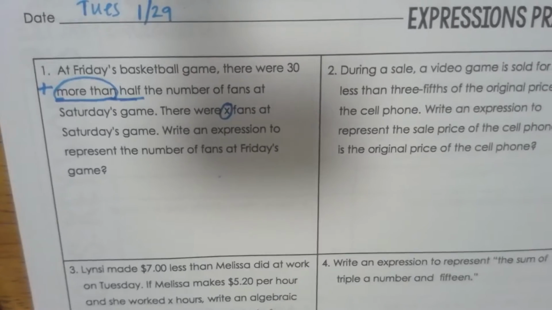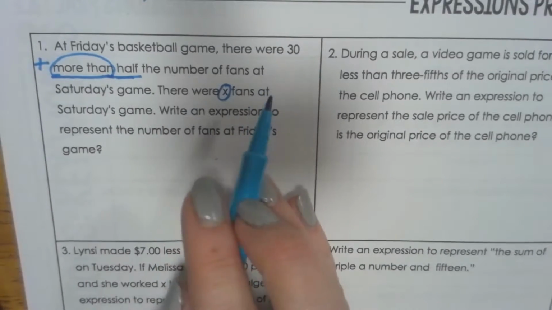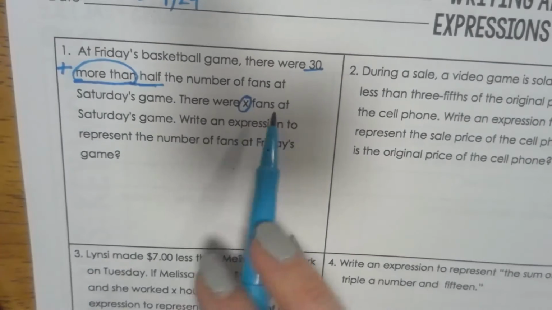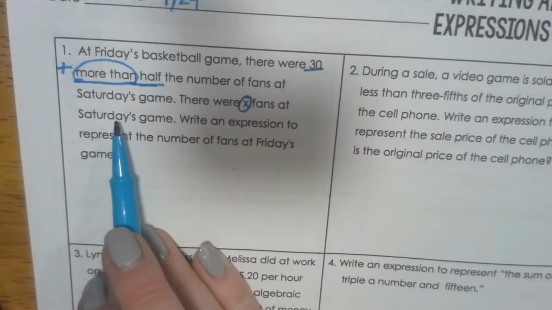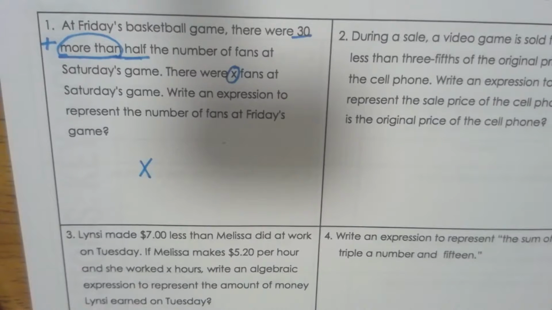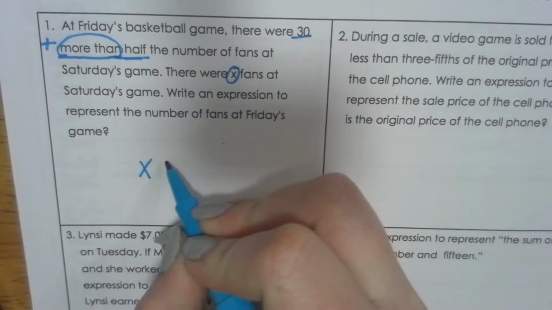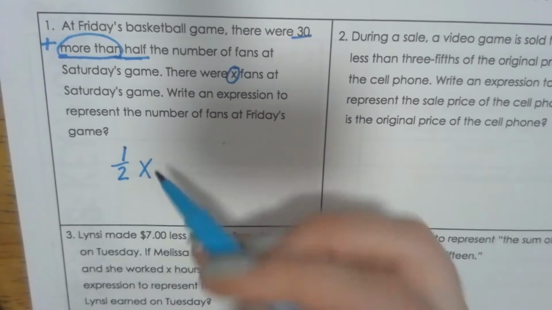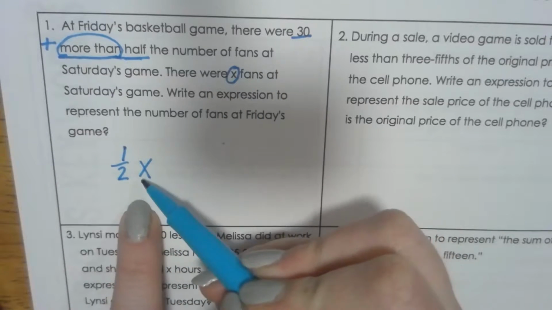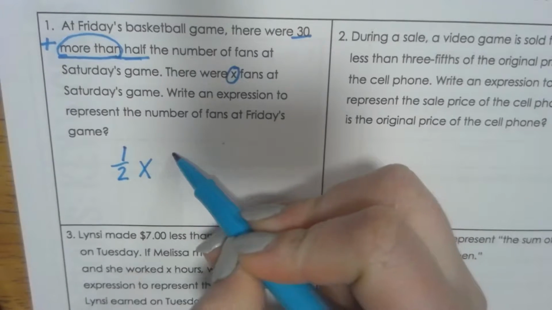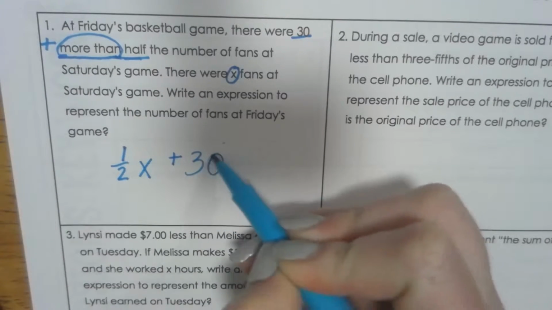Alright, so now if there are 30 more than half the number of fans at Saturday's game, well, Saturday's game is X, right? 30 more than half. I'm going to go ahead and put half because Friday's game is going to be half of whatever Saturday's game is, of X, and then 30 more was that plus 30.